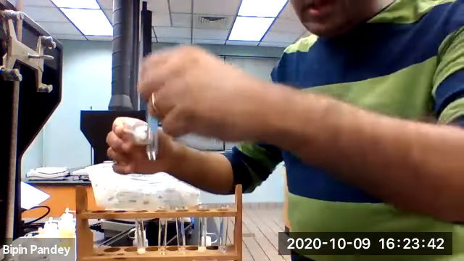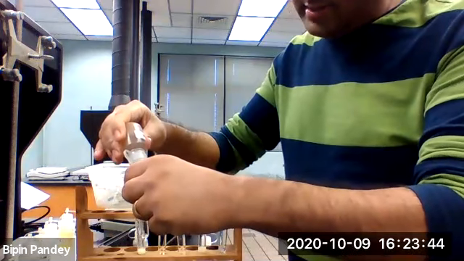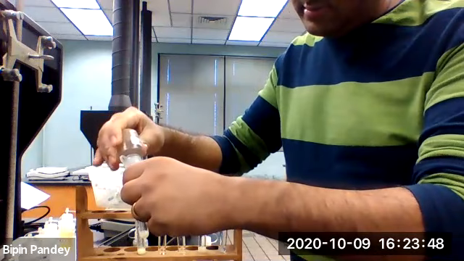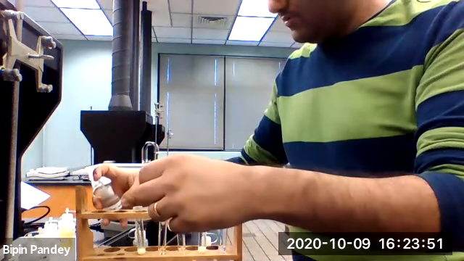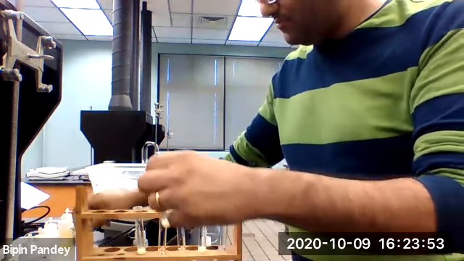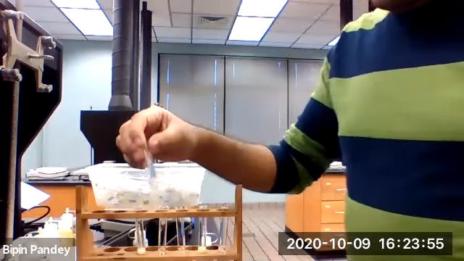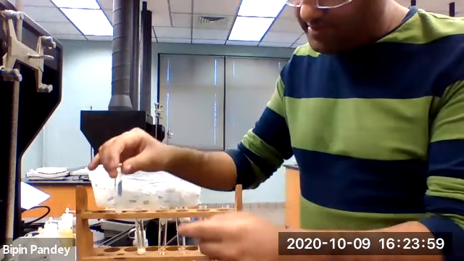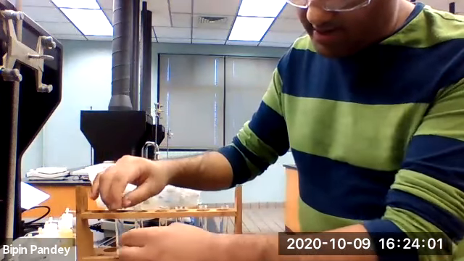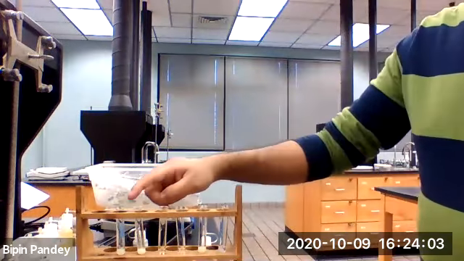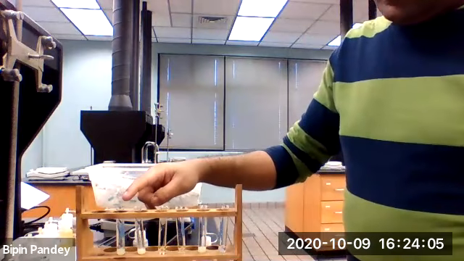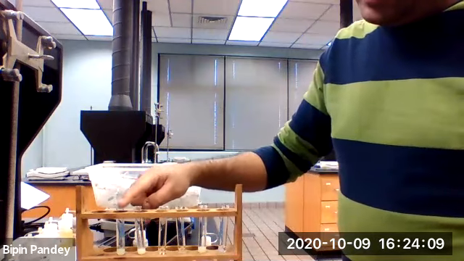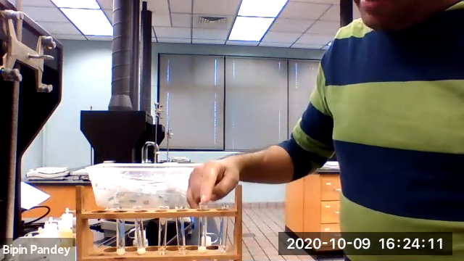This is unknown C, adding the silver nitrate. Unknown C also gave the same precipitate as the iodide and unknown B. So you can now predict what ion could be there in unknown B and C, comparing it with the iodide.